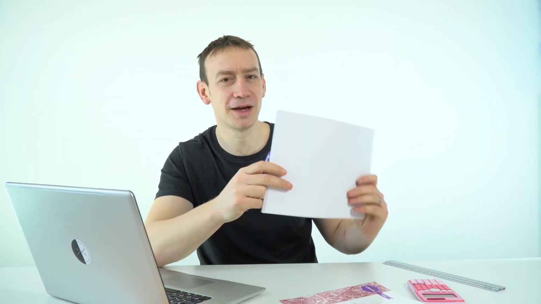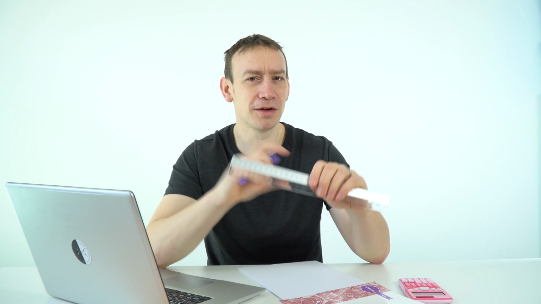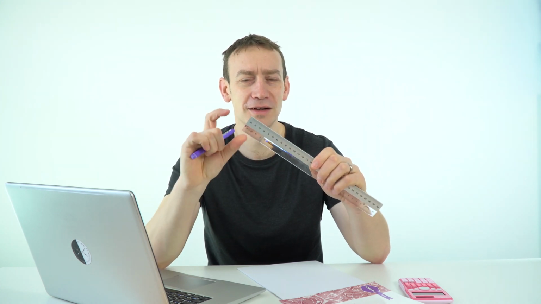Other things: I've got a massive stack of paper for all my working out, because I will be writing out the equations, drawing some diagrams to help me get the right answers. I've got a calculator and also a ruler in case I need to draw any diagrams. And especially if we're looking at forces, we're going to be using vector arrows to represent these, and therefore sometimes having a ruler where you can actually measure the length of an arrow is quite important.